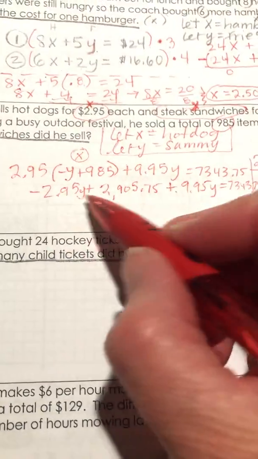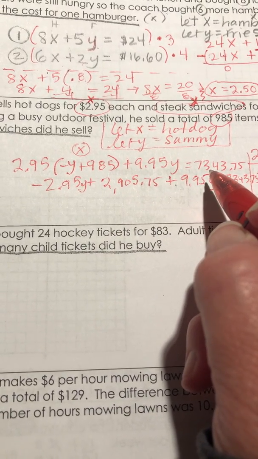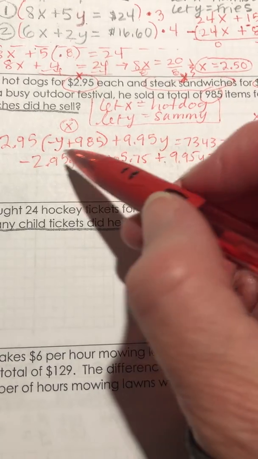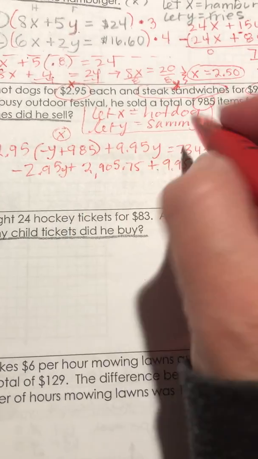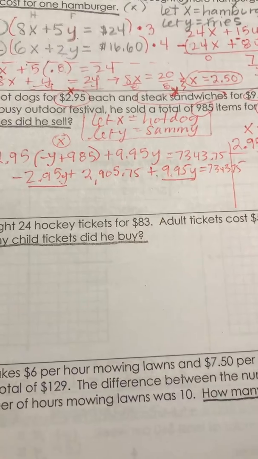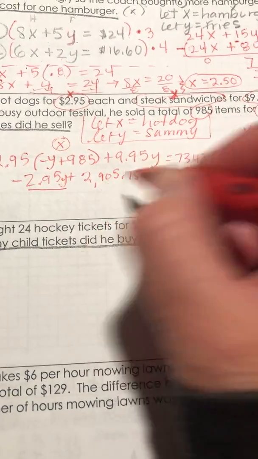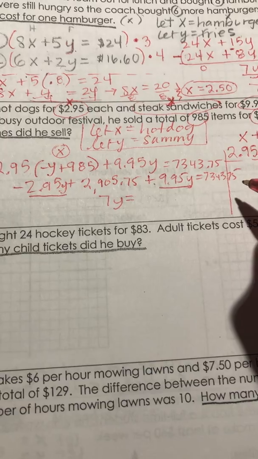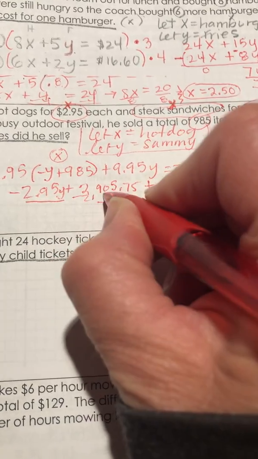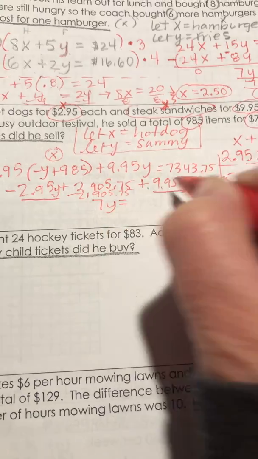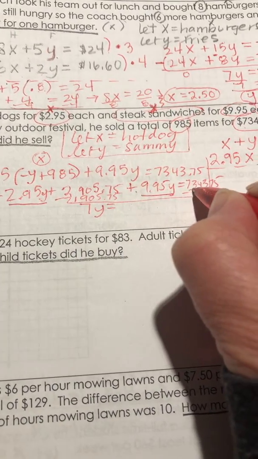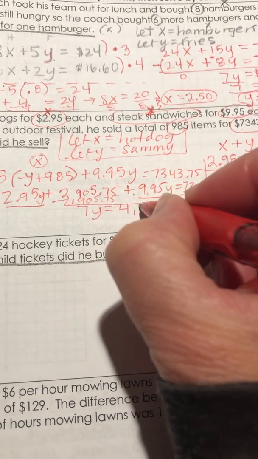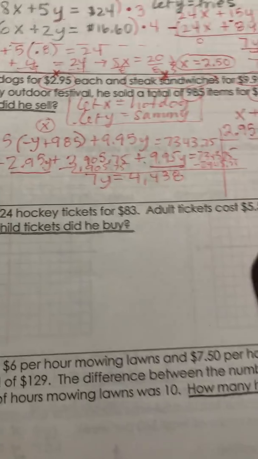Now I can combine my y's here. So I have $9.95, and I'm subtracting $2.95. I'm going to underline these two. See how easy it is to make mistakes. I'm going to end up with 7y equals, and then I'm going to subtract this 2,905 from over here. What I end up with is 4,438. If you have a calculator, you can check my work.